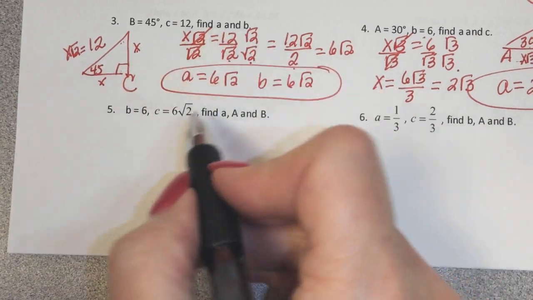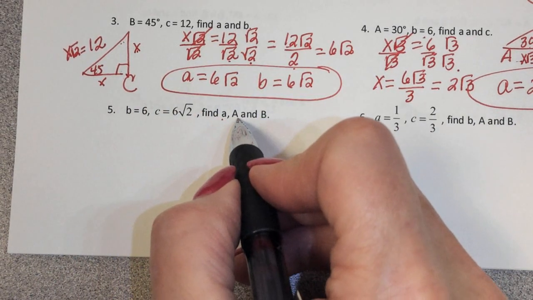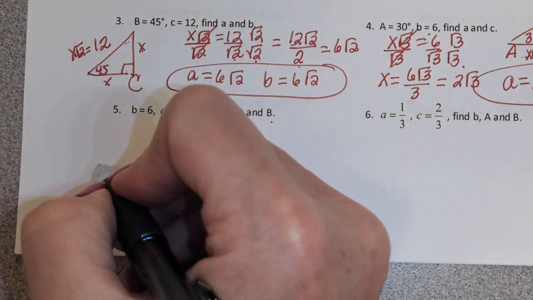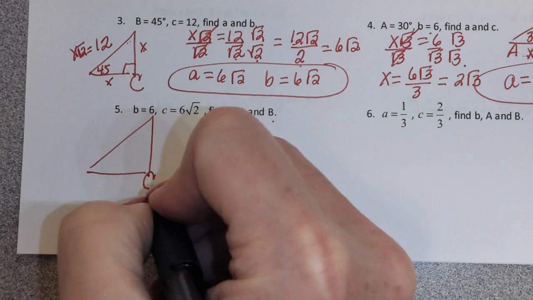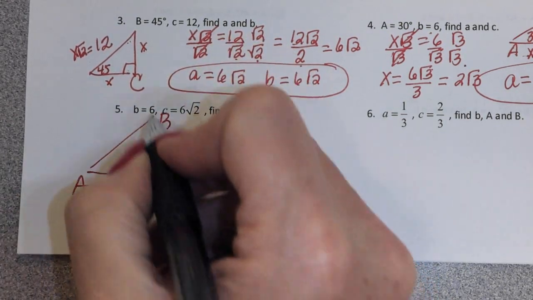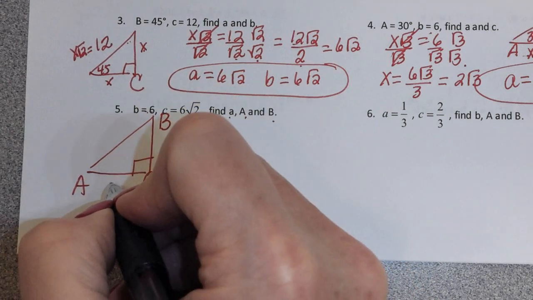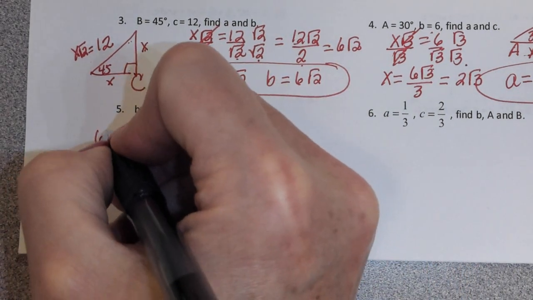All right. Down here, we're supposed to find side A and angle B. Let's draw a picture. So we got C always has to be the right angle. Put A here, B here. Side B is across from angle B. This is 6. Side C is across from angle C. This is 6 radical 2.